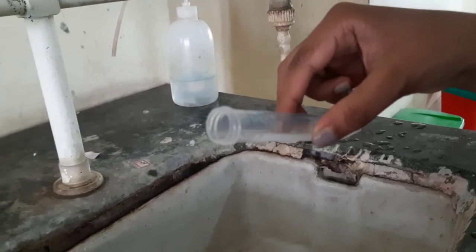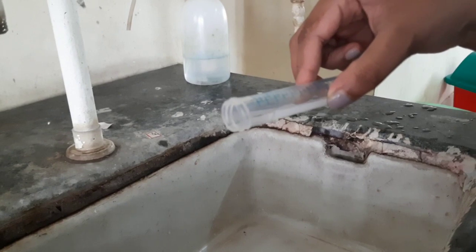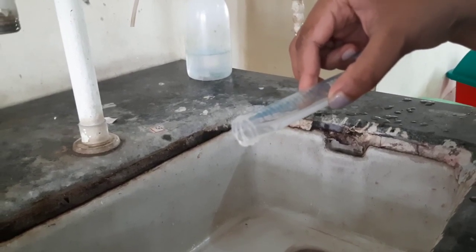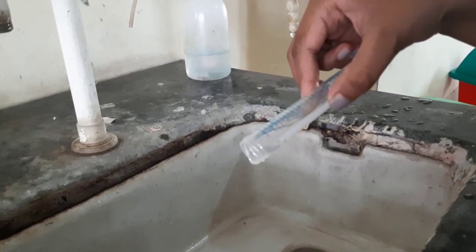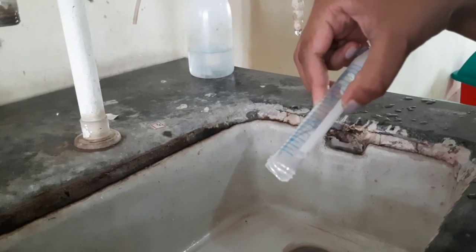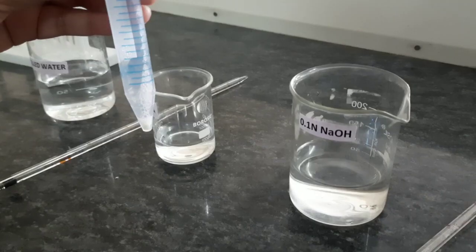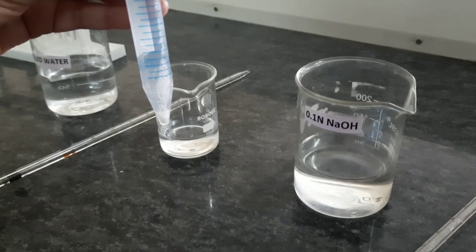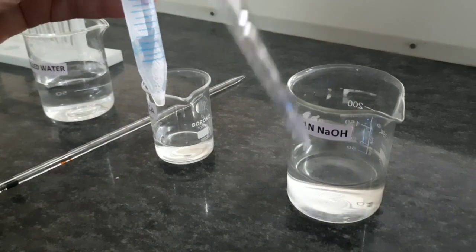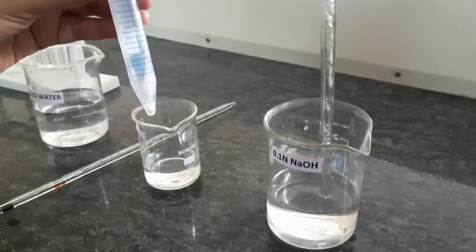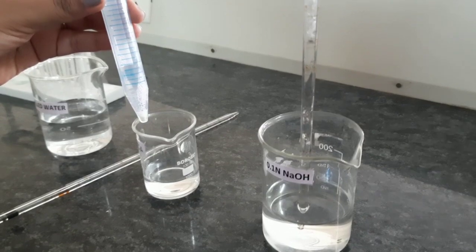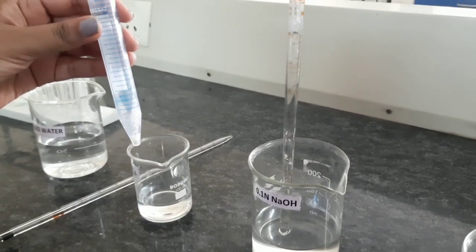After the completion of centrifugation, you can see the pellet has been formed. We will decant the supernatant and take the pellet. Carefully you have to do this process so we do not lose the pellet. So you can now see that we have obtained the pellet. To this pellet now we will add 0.5 ml of NaOH. It is 0.1 normal NaOH. 0.5 ml of NaOH will be added to this pellet to dissolve the pellet.